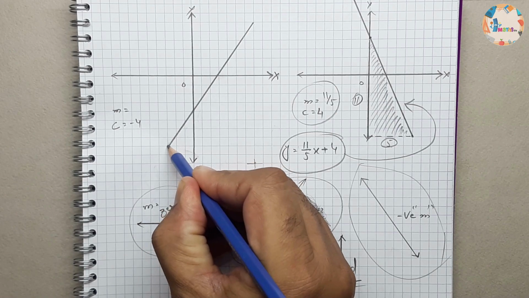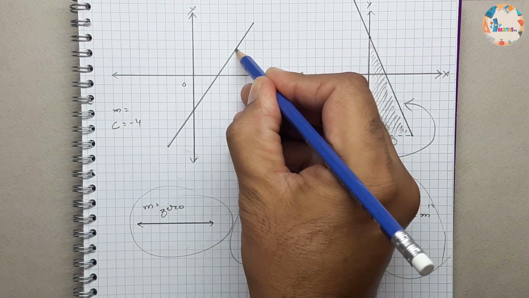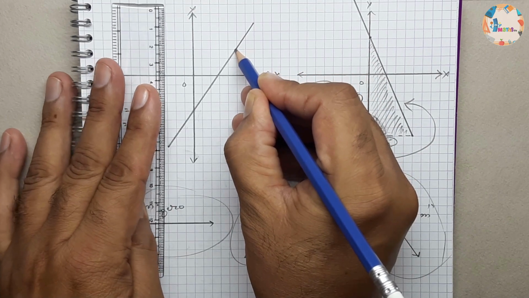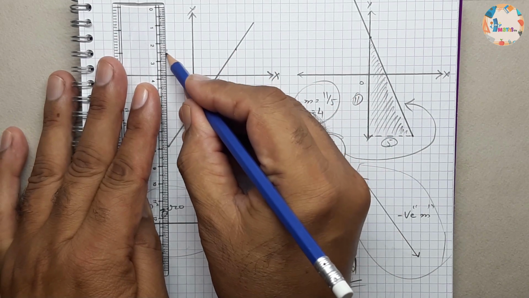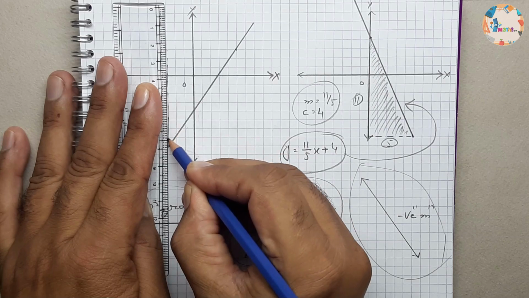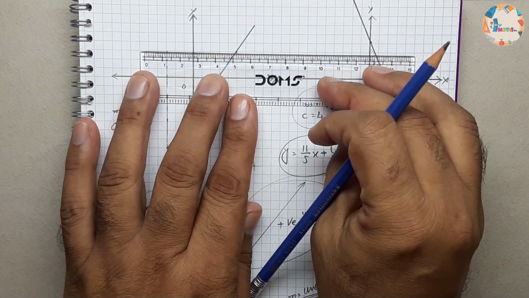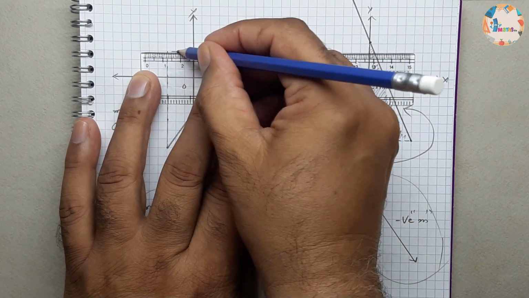We can take this point, and next point we can take this one. If we join these two points, we can make a triangle for the gradient. And in the exam also you will have to show this triangle, that how you are taking the gradient of the line.